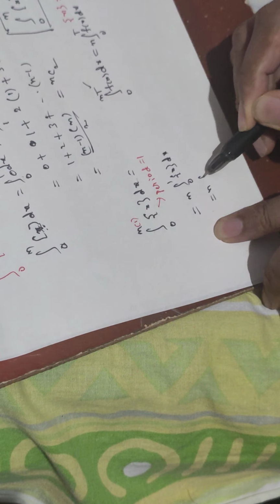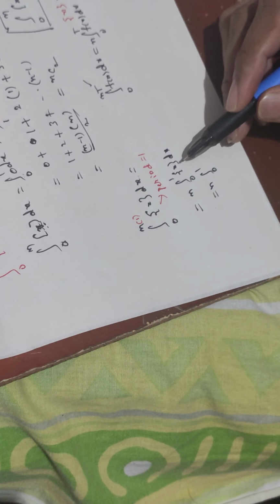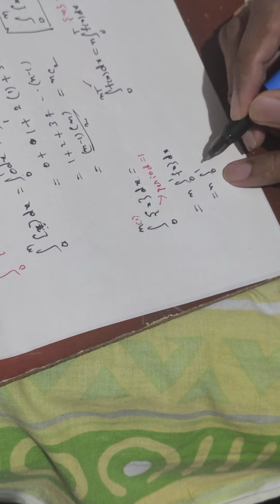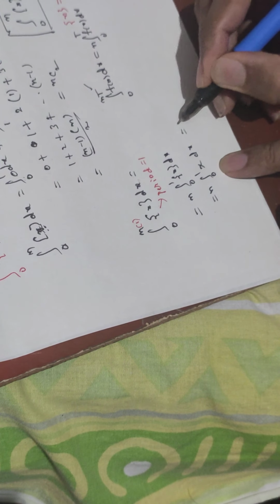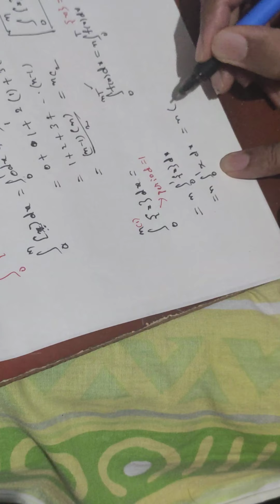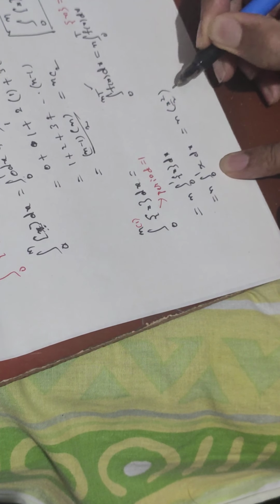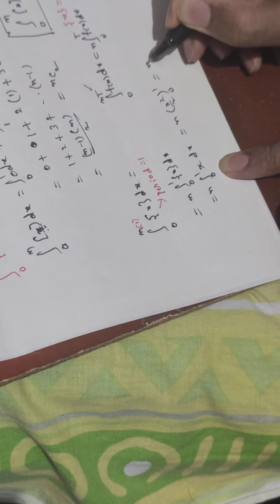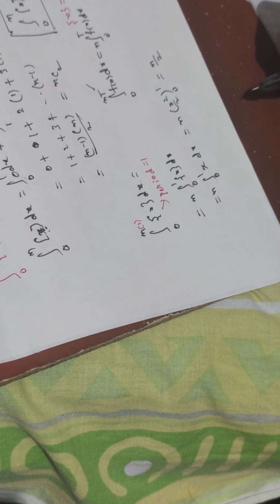n times 0 to 1. Then x lies between 0 to 1 means x takes fractional values only. So fraction of x becomes x. So n times x square by 2, with limits 0 to 1, then we'll get n by 2. This is the denominator value.